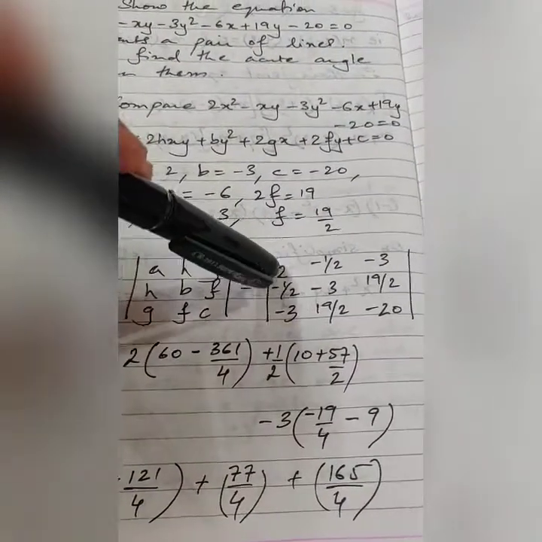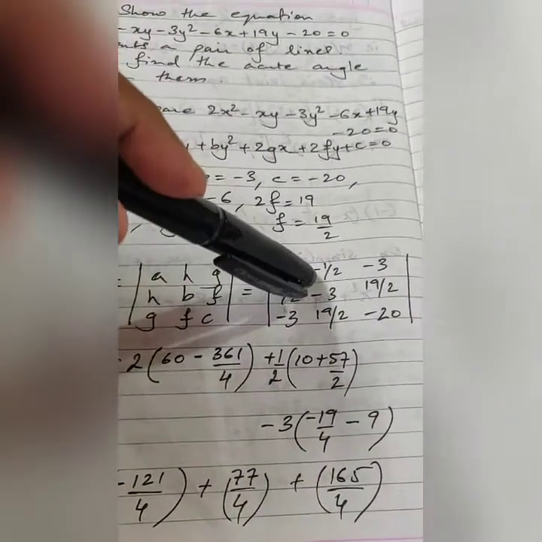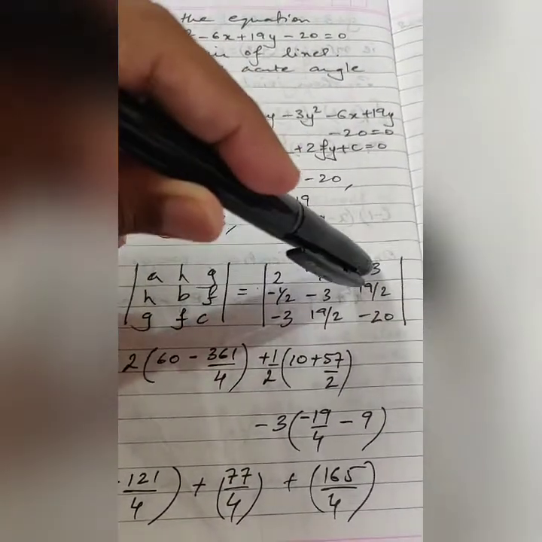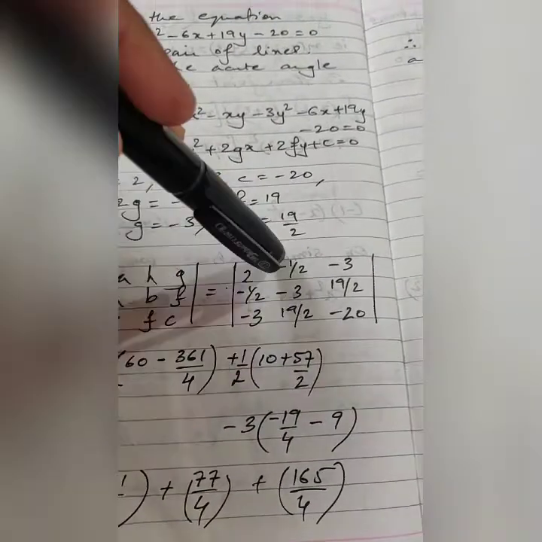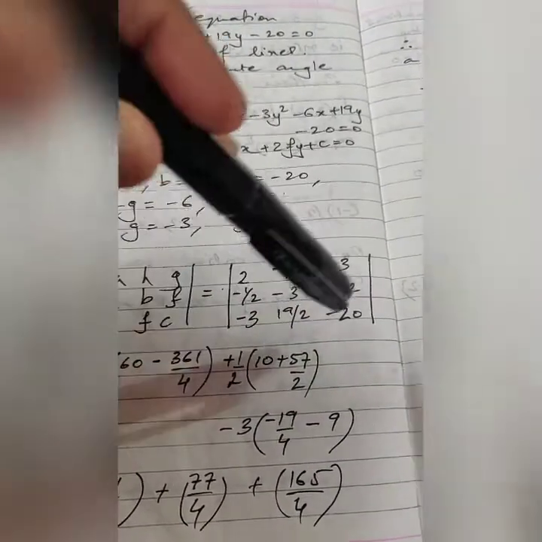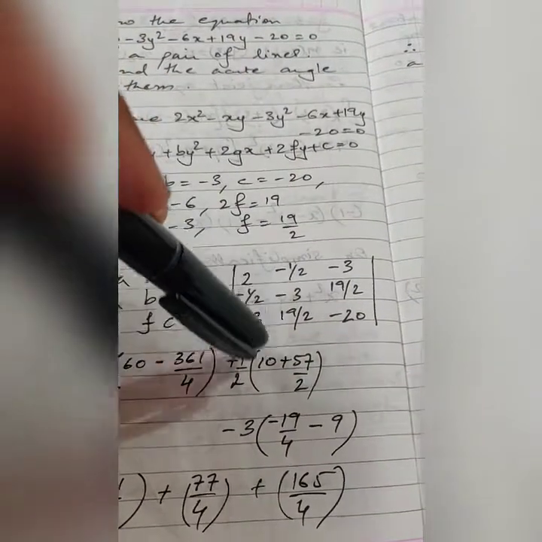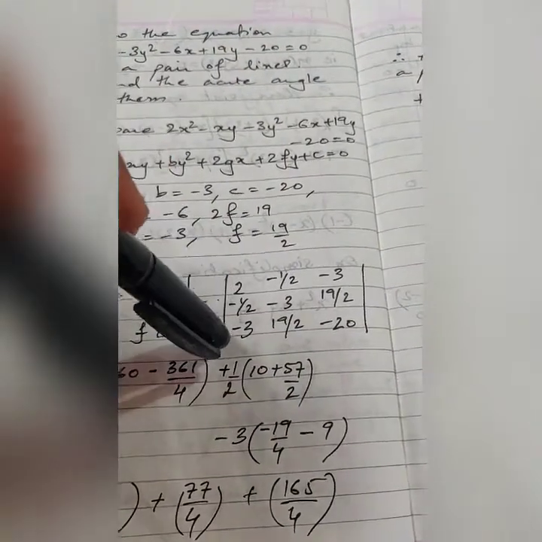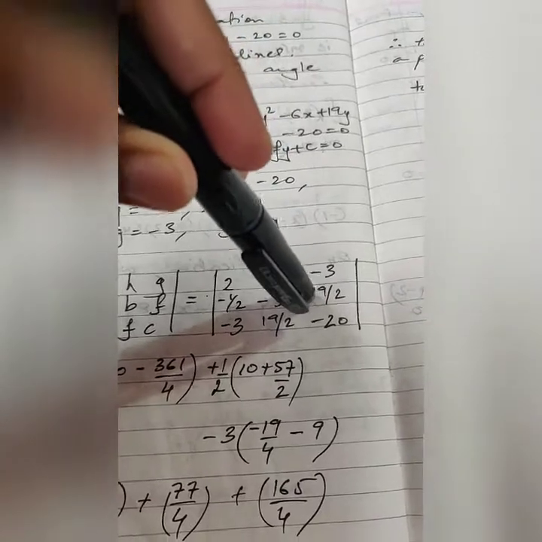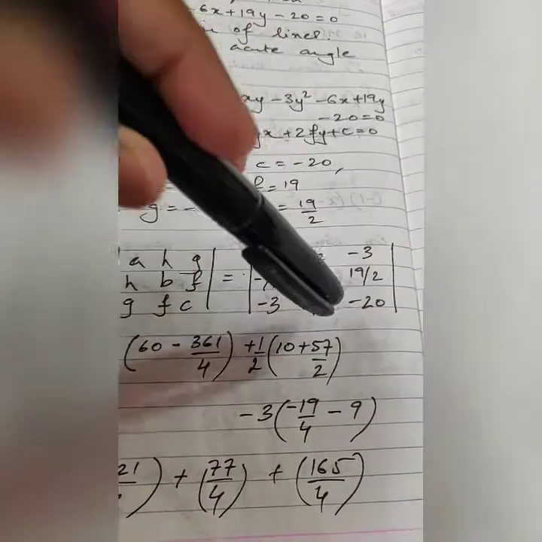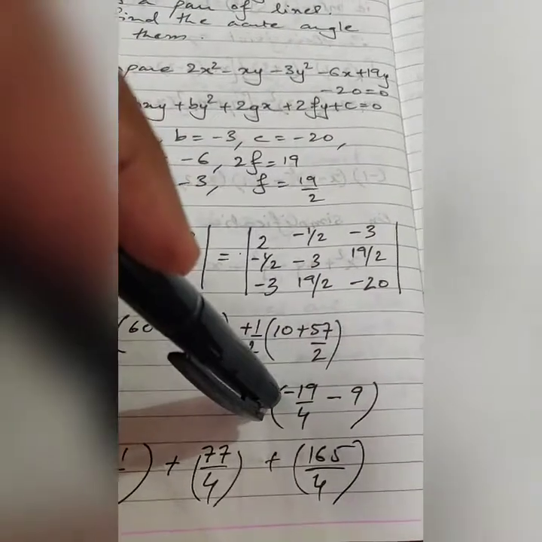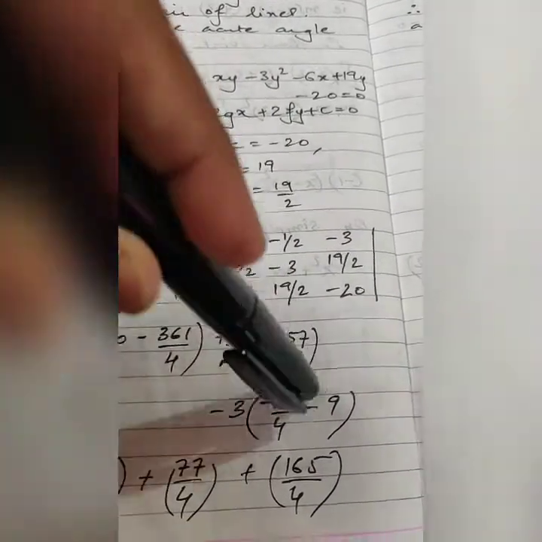So it's 2 multiplied by 60 minus 361 by 4, 19 square, remember, is 361. Then minus of minus half becomes plus half, minus 20 into minus half becomes 10, and then minus of minus 57 by 2, so that becomes plus 57 by 2, minus 3 into minus 19 by 4, minus 9.